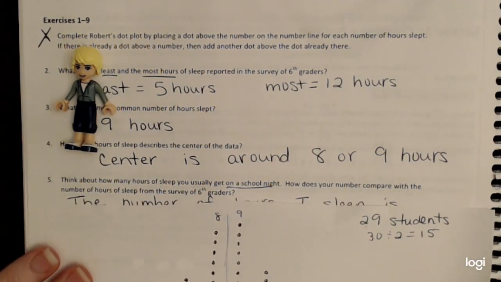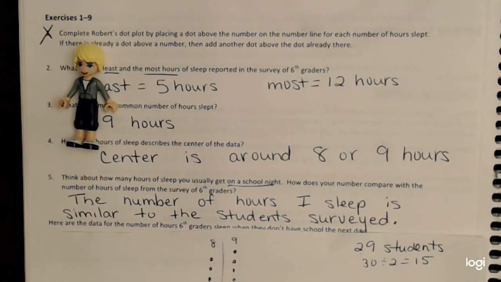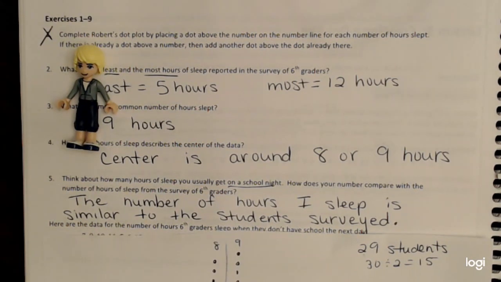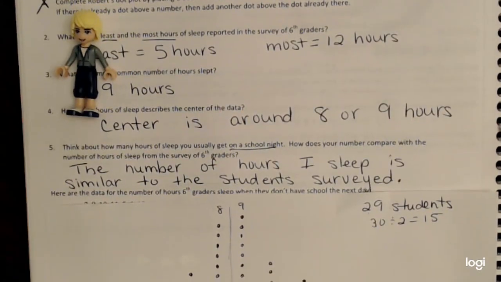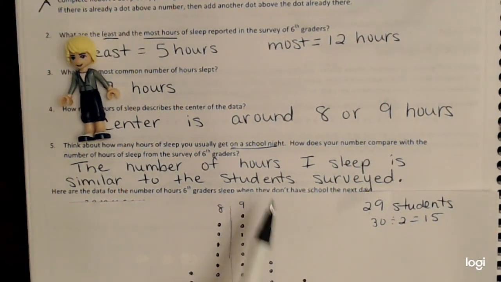My sentence, to give you an example, is this is what I put. I said the number of hours that I sleep is similar to the students in this survey. I'm very similar. There are nights where I get a few hours of sleep. Most of the time I aim for 8. It doesn't happen. 12 hours would be wonderful, but probably not realistic. So go ahead and put down where you think you would fall compared to this dot plot.